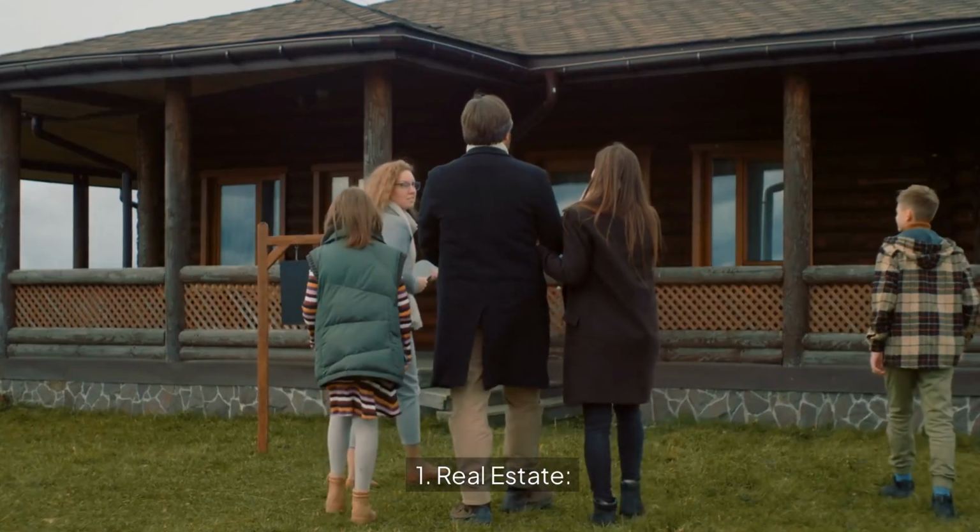1. Real estate. A. Assessment. The first step in dealing with real estate during probate is to assess the properties owned by the deceased.